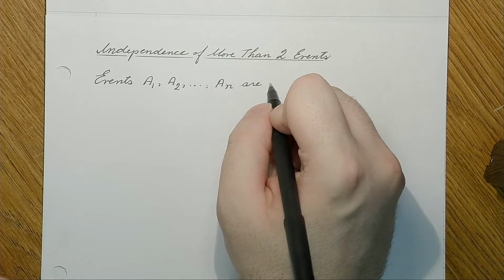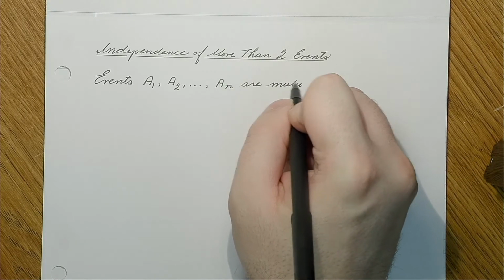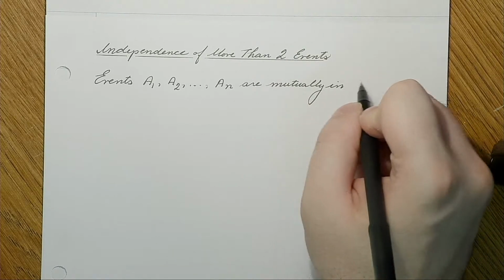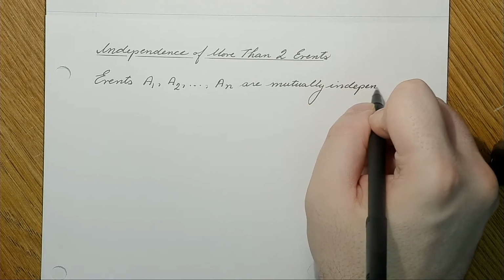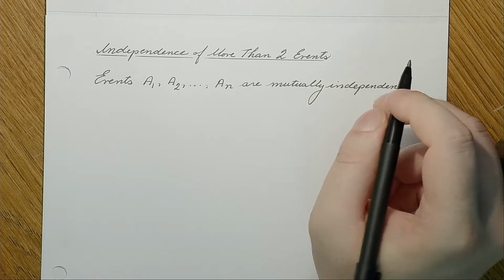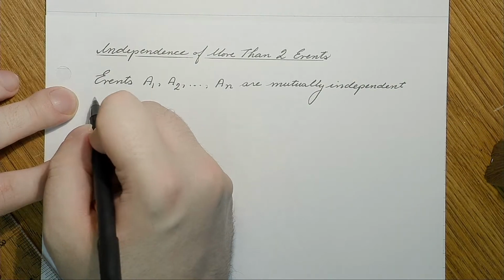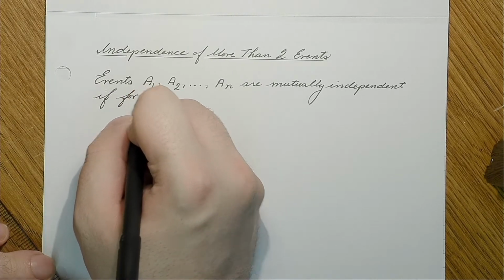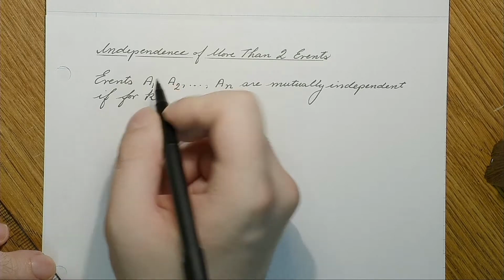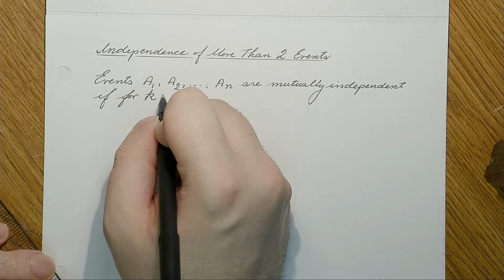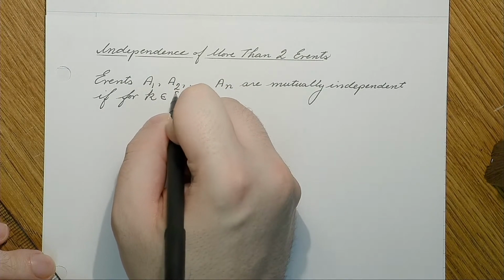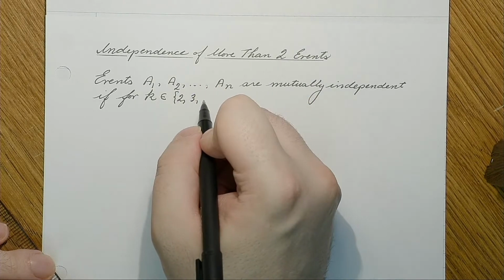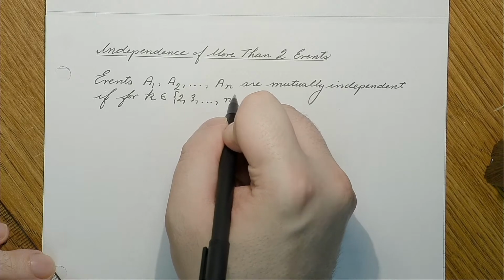In the book, they use mutually independent. Now that's if, for k, we have 2, 3, all the way up to N.